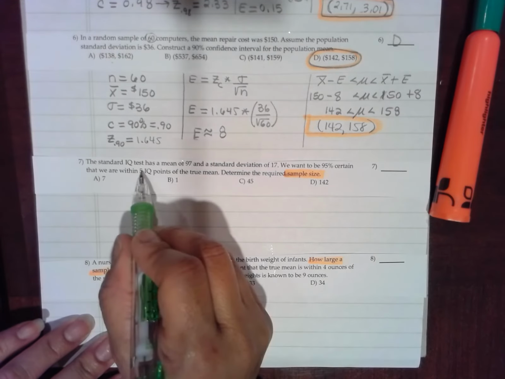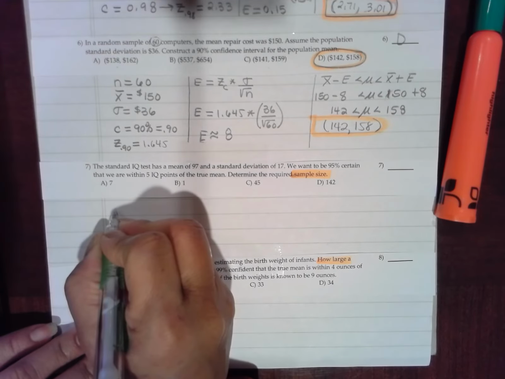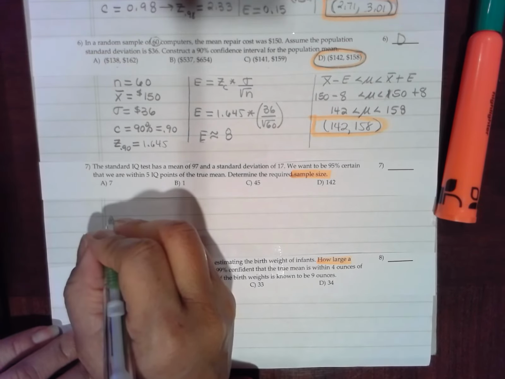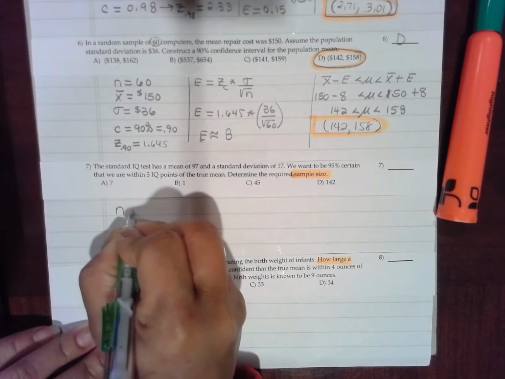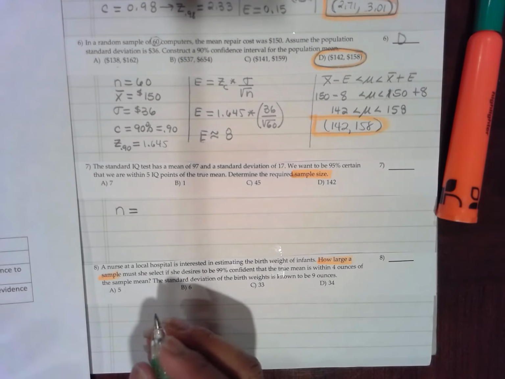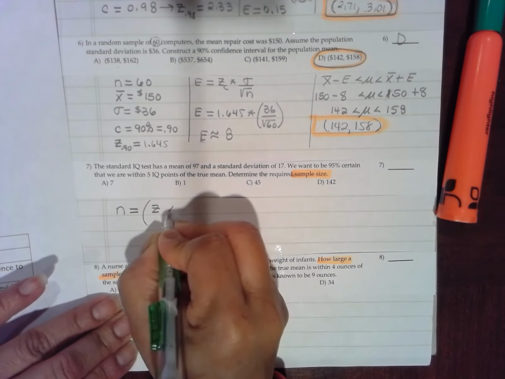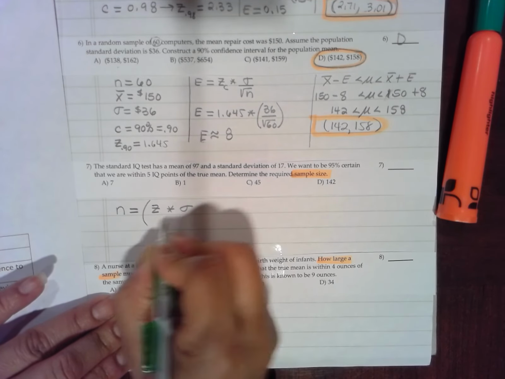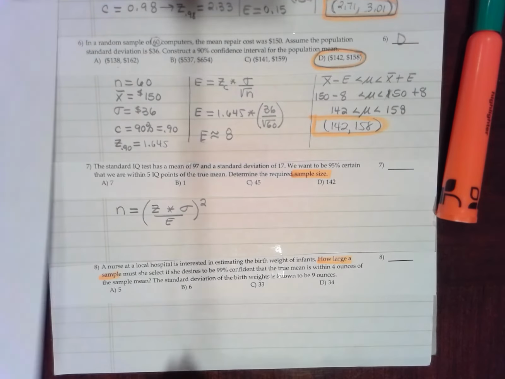So the standard IQ test has a mean of 97 and a standard deviation of 17. Since it's going to be asking me for the sample size, the formula for the sample size is given to you. So the formula is the z-score multiplied by the population standard deviation divided by the margin of error, and then you square that.